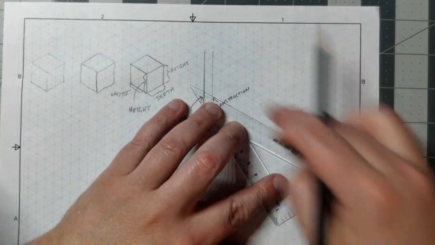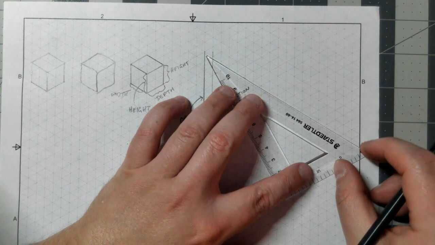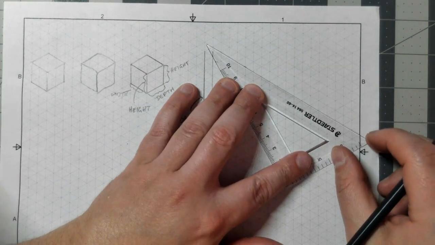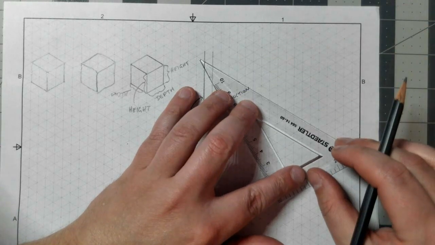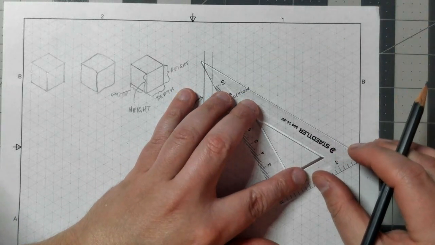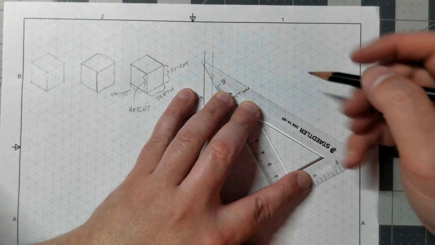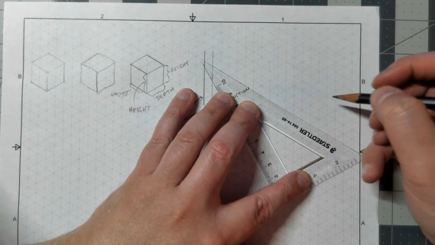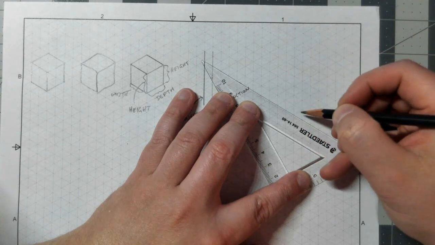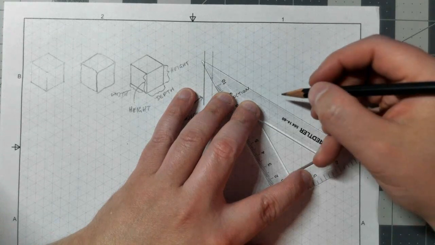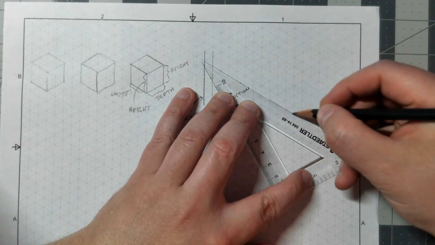So in the B1 section, line up your ruler like so. In this area, I'm going to go down maybe a little bit more. And we're going to go 1, 2, 3. Okay, so we're going to draw 1, 2, 3.